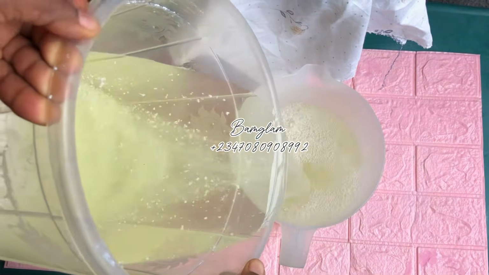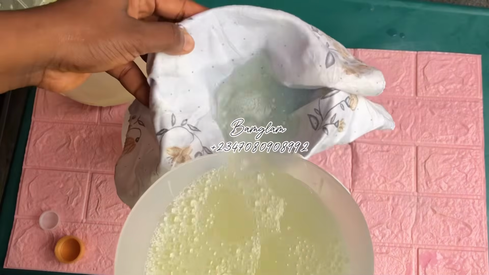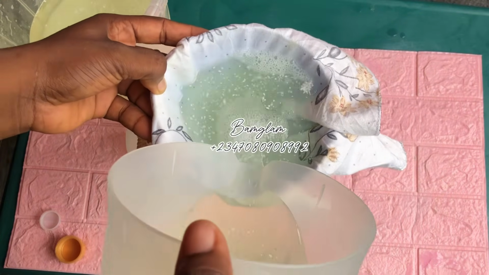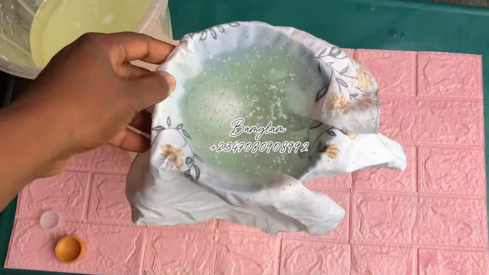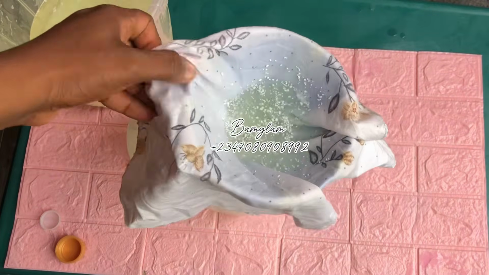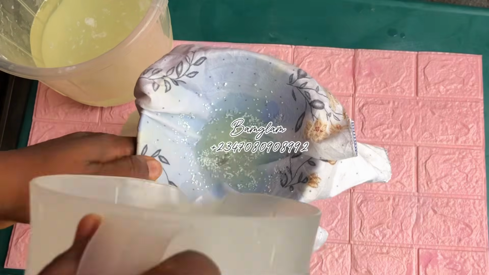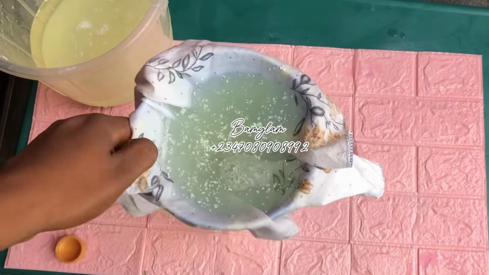So what you need to do is just to decant and then filter it through, so that you leave the white sediments aside and throw them away, while you have your pure bleach inside your container. So watch me and see how I go about this filtration method.